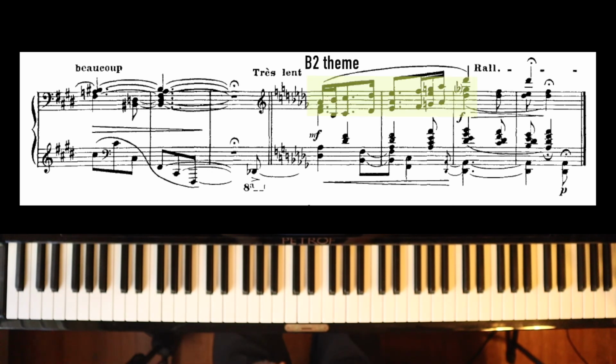The B2 theme makes a final appearance to close off the work, stretched out in a slower tempo.